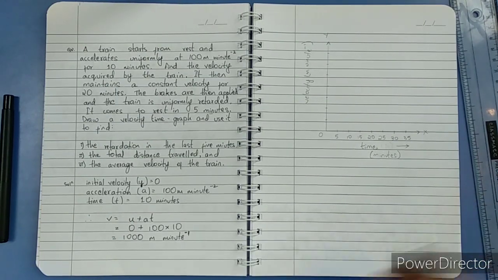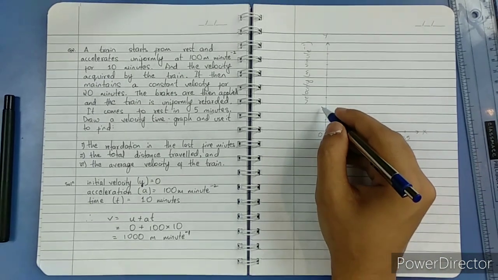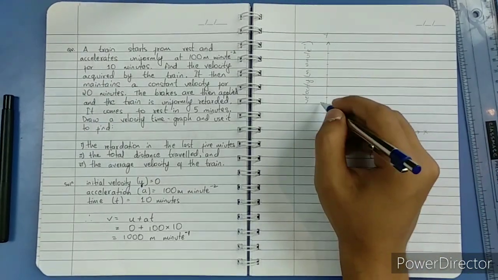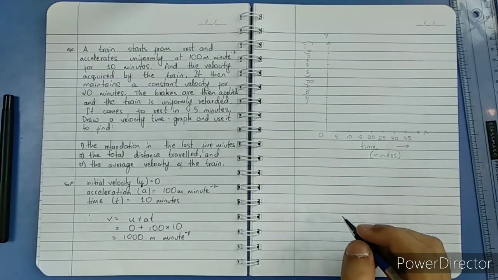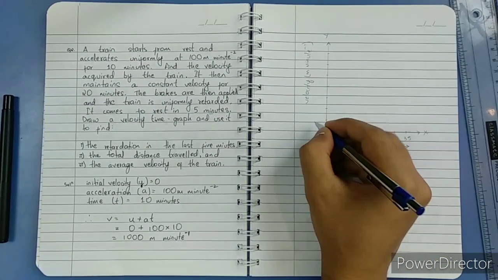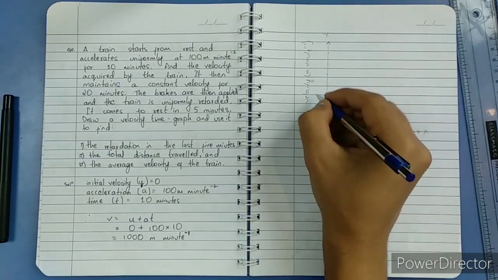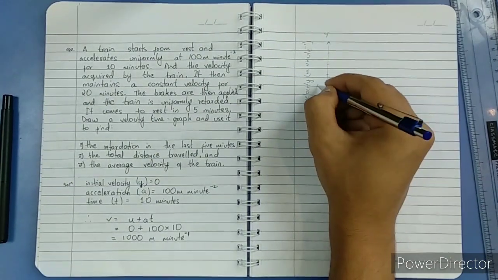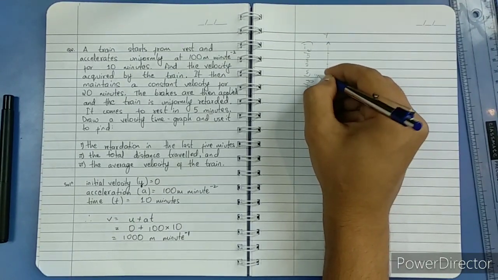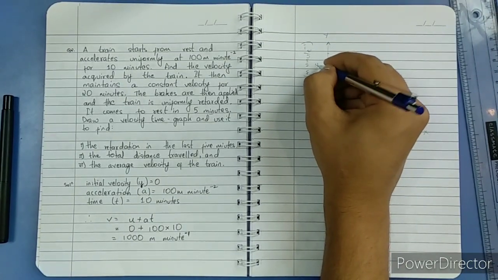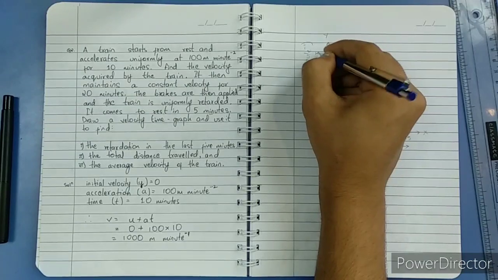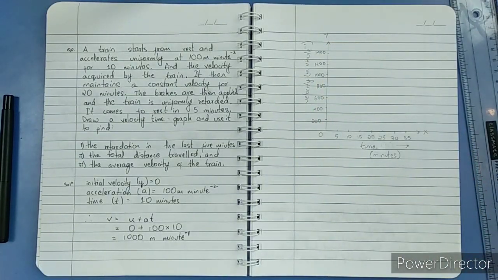Now for velocity, as we can see, it is reaching a velocity of 1000 meters per minute. So instead of taking 10, 20, 30, reaching 1000 will become impossible. So what we'll do instead is we'll take 200, 400, 600, 800, 1000, 1200 and 1400. So this will be more convenient for us.